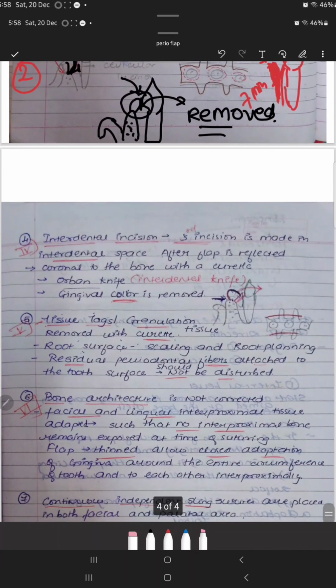And the third is the interdental incision. The third interdental incision is made in the interdental space and the flap is reflected. This flap is reflected and removed coronal to the bone with a curette or an Orban knife. Orban knife is an interdental knife which can be used. This gingival collar is removed. So the third incision is the interdental incision.